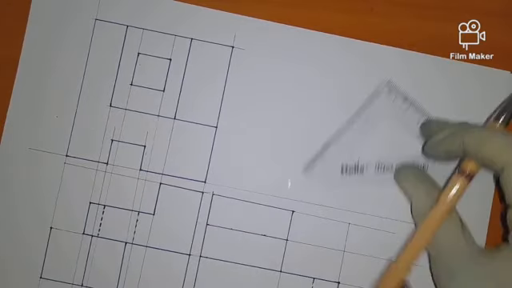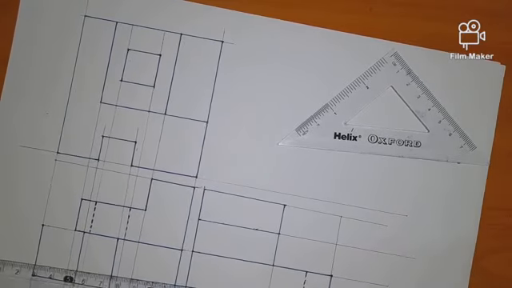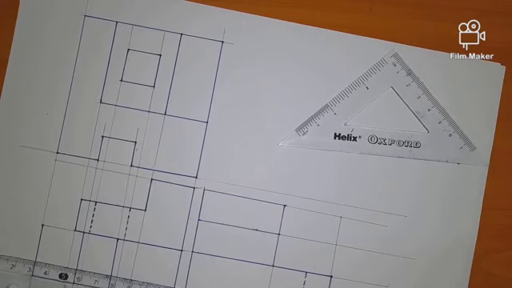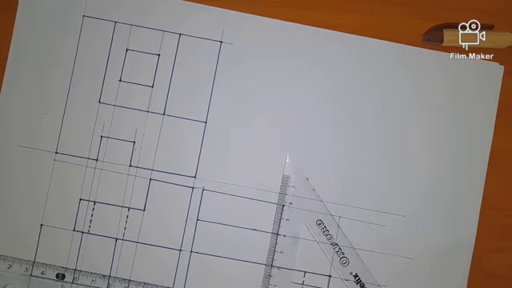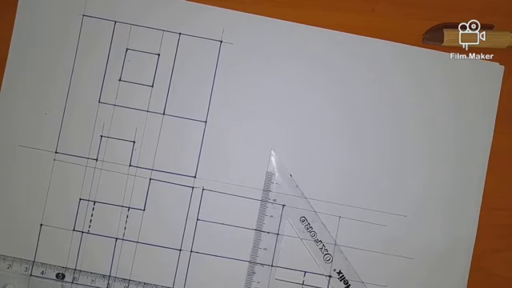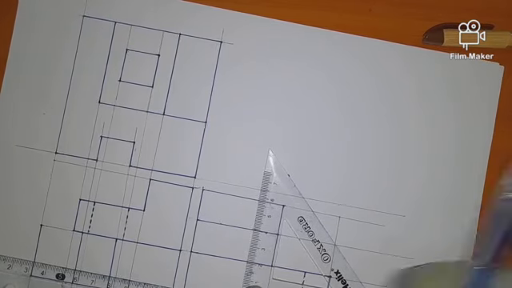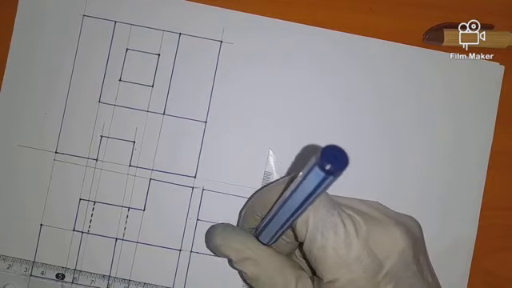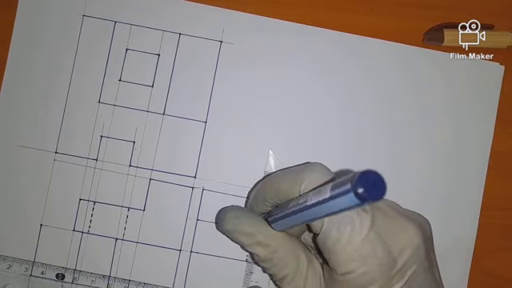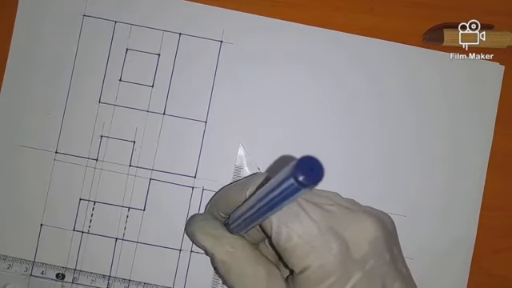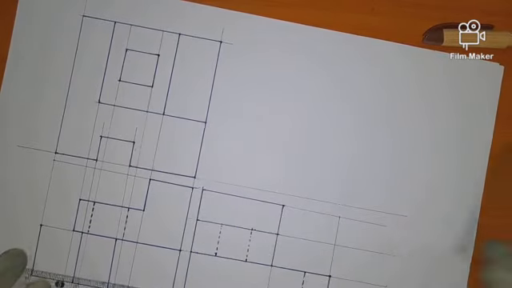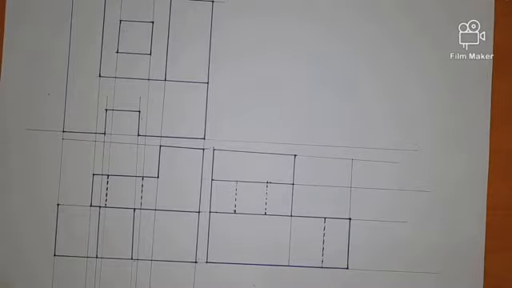So we draw the lines downwards, which are hidden lines, to show that square as a hidden part. So we drop, come and drop. Then come here again, drop. So there it is. Let's see.